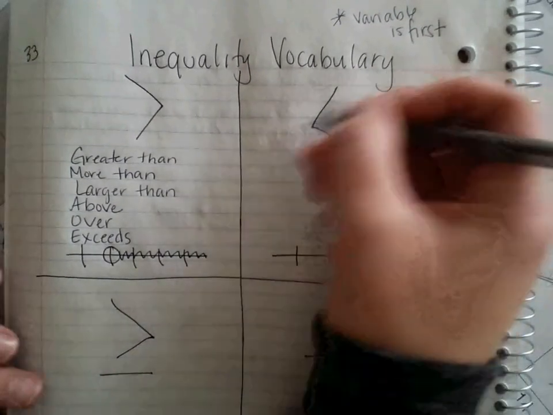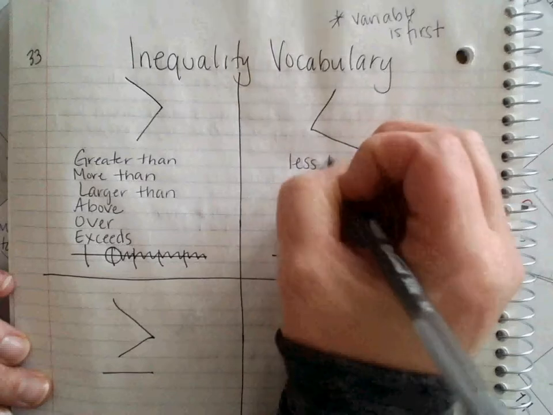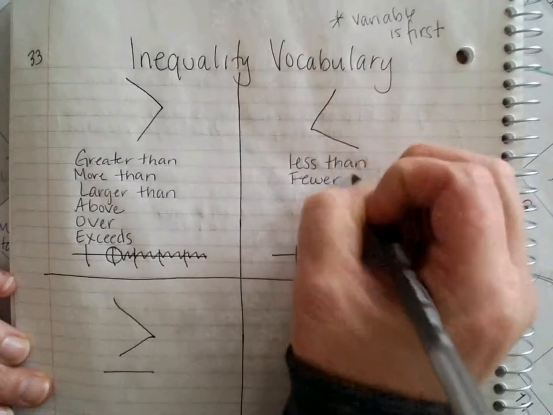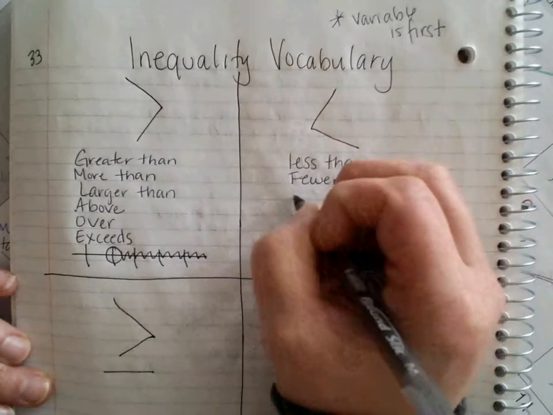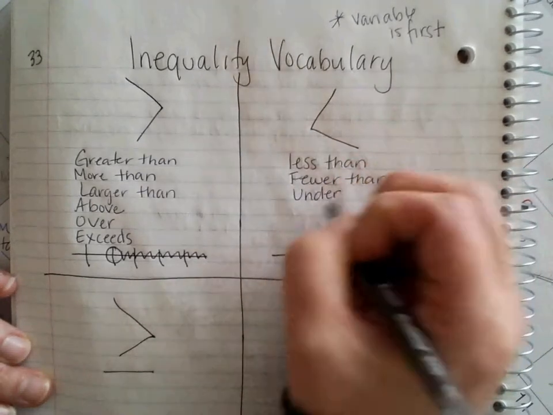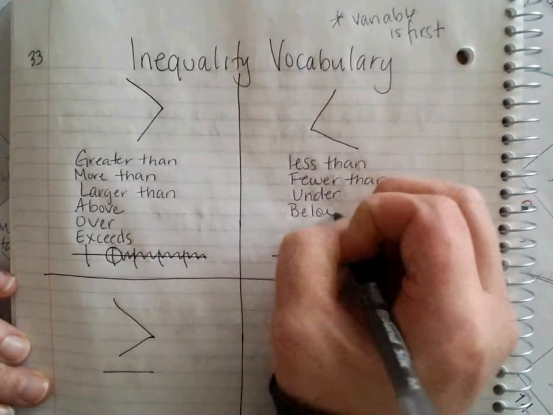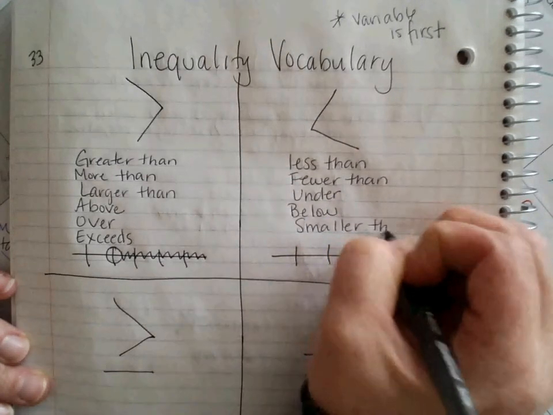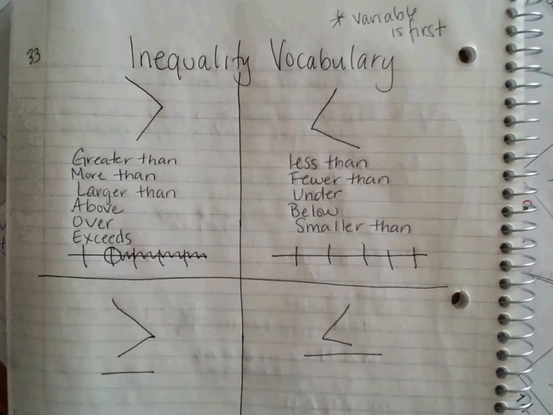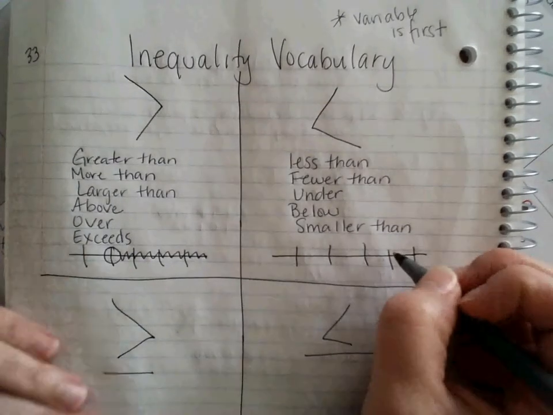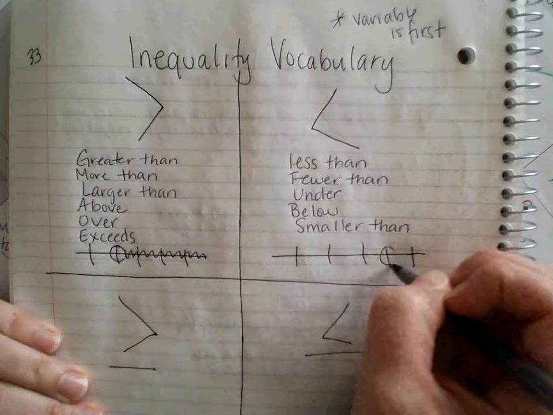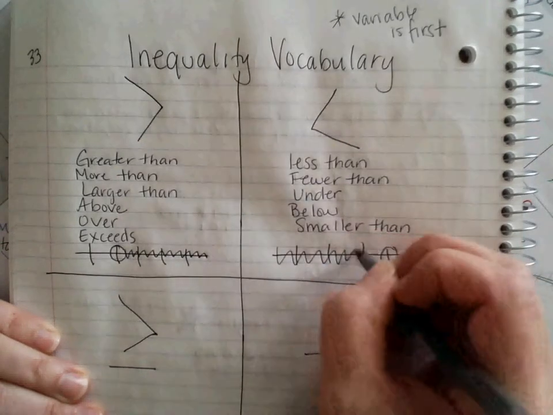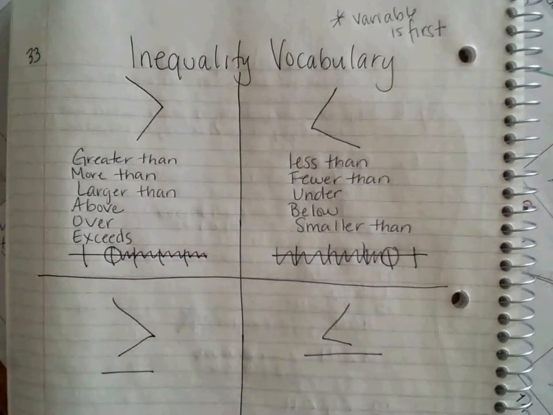Then we have our less than, so obviously less than. We have fewer than, under, below, and smaller than. So all these terms mean that we're going to have our number, however, we're not going to color it in because it does not equal that number. It equals everything that is below it.